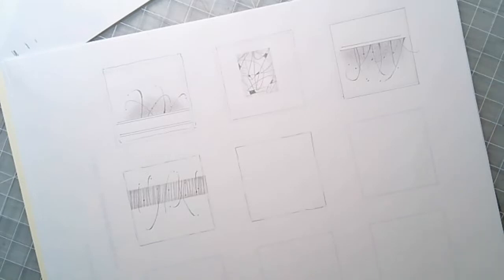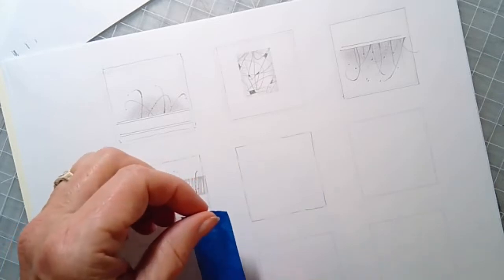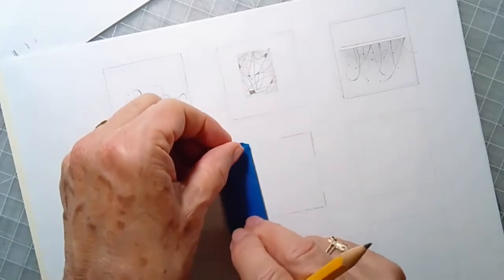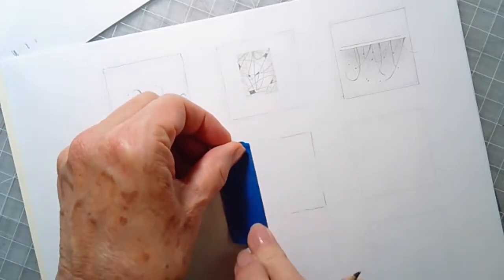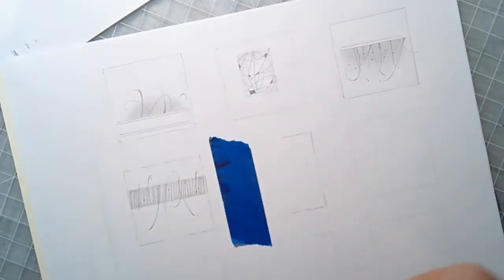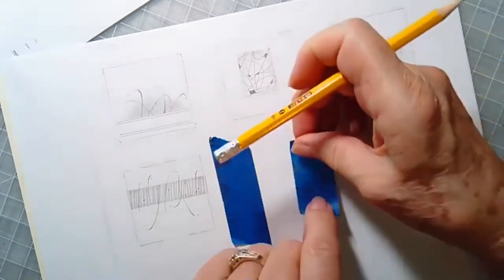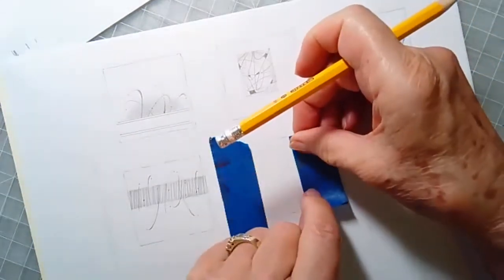Then on our next box, I'm going to have you do a box within a box, kind of like this one. So you could define a little bit wider area. Maybe make this one more square instead of rectangle.